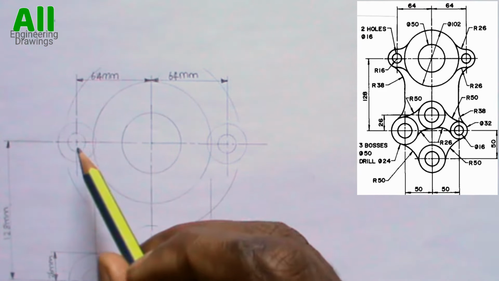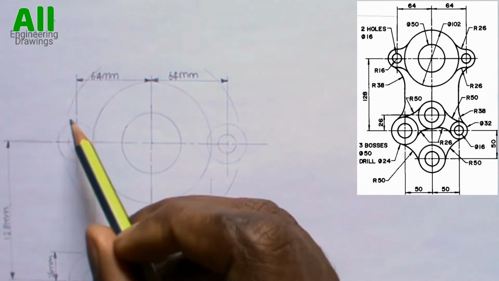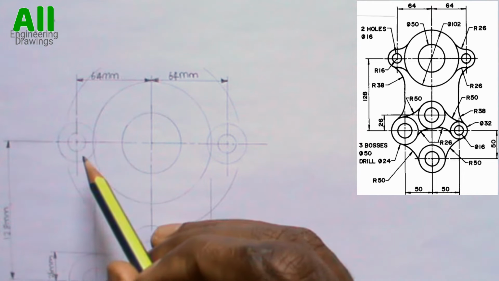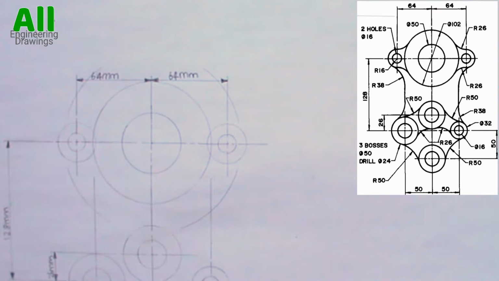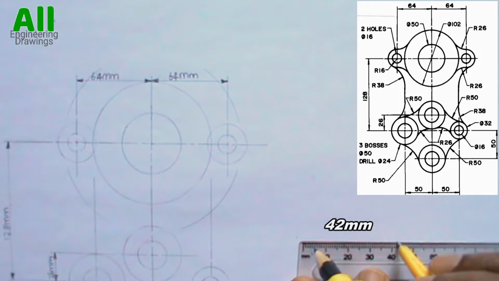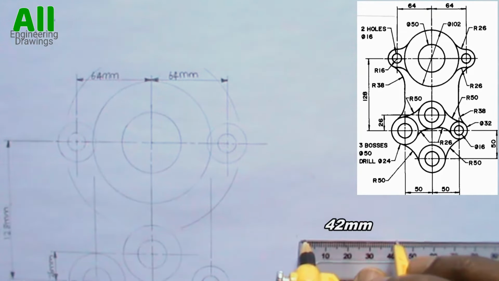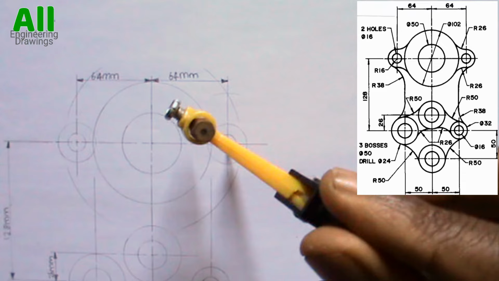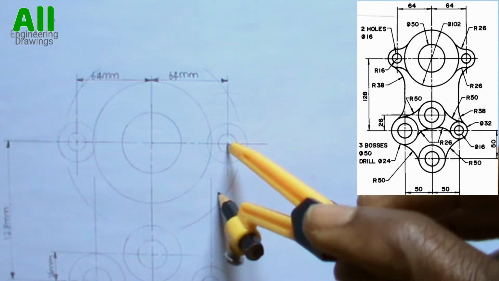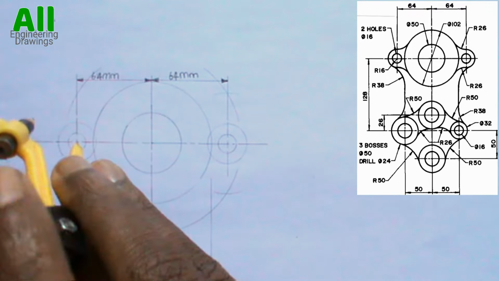Now, since the radius of the tangential arc here is 26 mm and the radius of this circle here is 16 mm, I will add their radius, that is 16 plus 26, which will give us 42 mm. So I will adjust my compass to a radius of 42 millimeter. Then I will place my compass on this point and cut arcs this way. The arc I'm cutting should intersect the previous arcs I cut. Also this point.